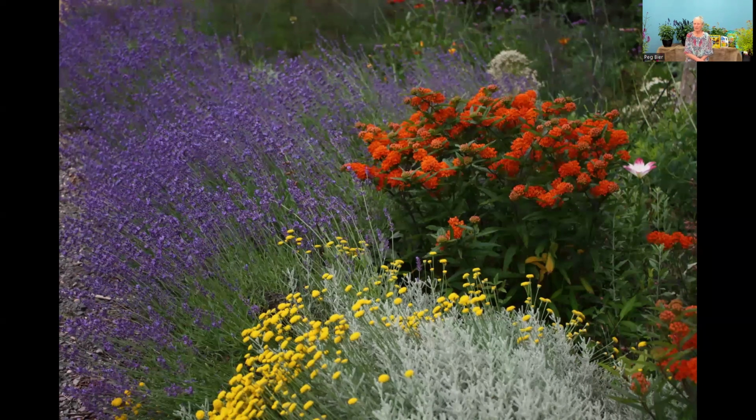Lavender can be a little tricky to grow. It loves to have really good drainage, a lot of sunshine, and doesn't want to be surrounded by other plants so that it can't get good air circulation. I have that because it's growing at the top of this bank.